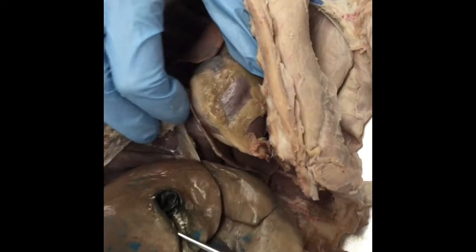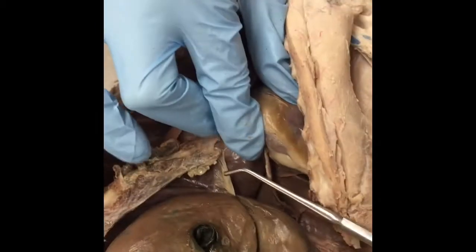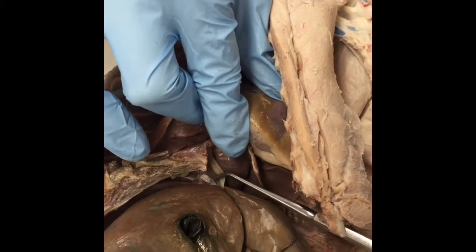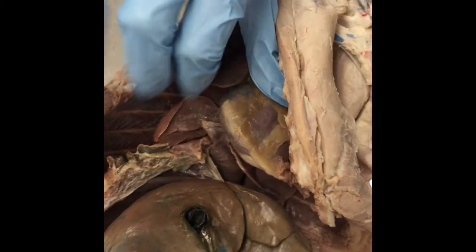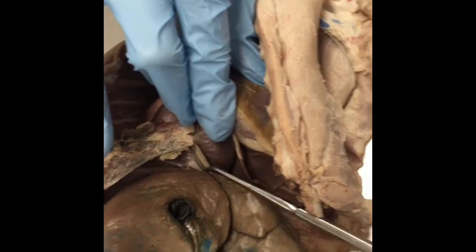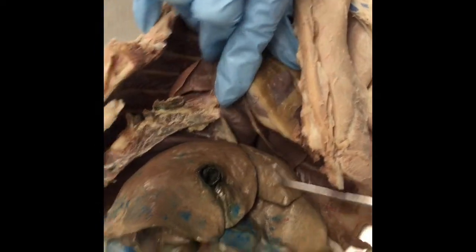And then if we bring the diaphragm up, we have the round ligament right here. The falciform. Sorry, the falciform. Should we redo that?